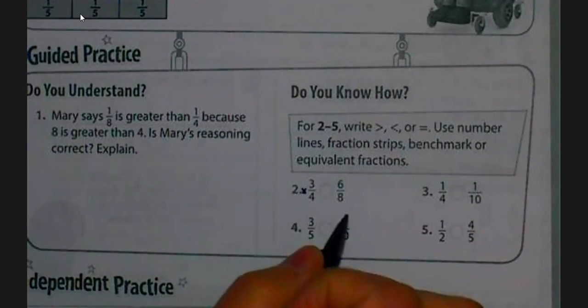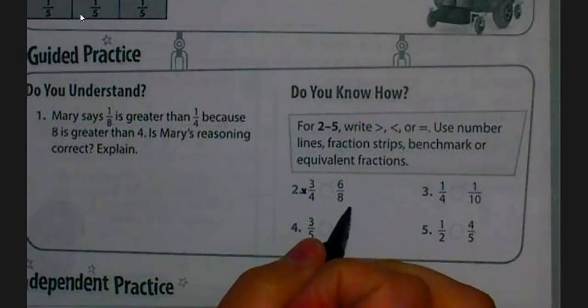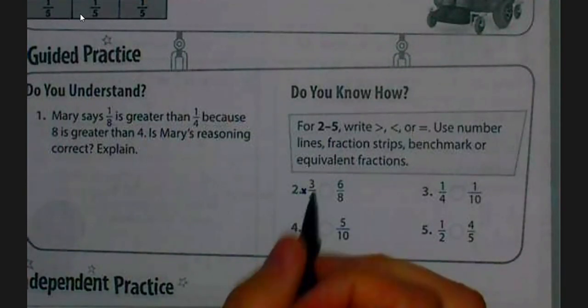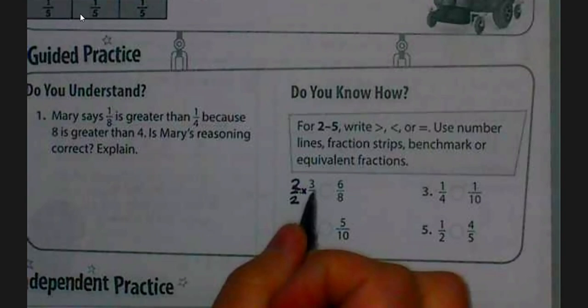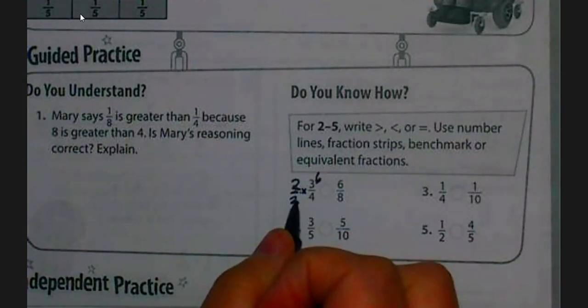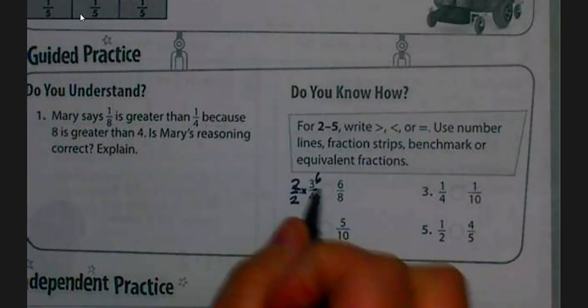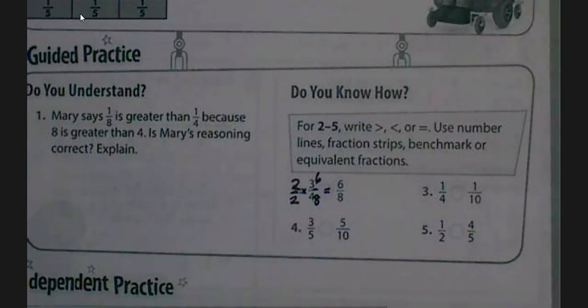How many fourths does it take to make 8? Yeah, 2. So 2/4. 2 times 3 is 6. 2 times 4 is 8. Oh, so they're equal. Because 6/8 equals 6/8. So cool. Let's look at number 3.